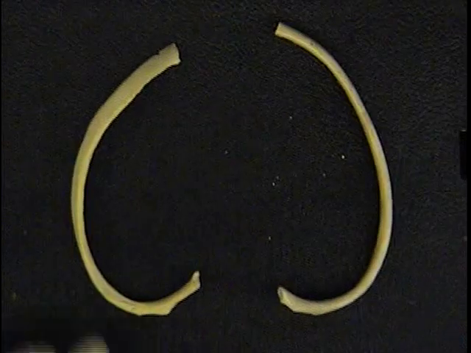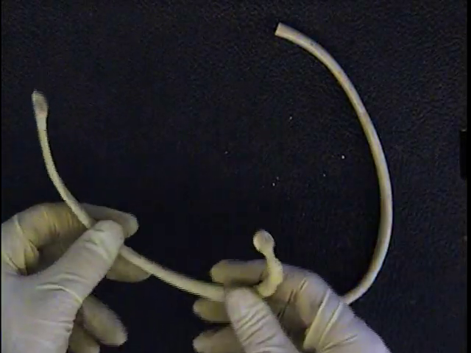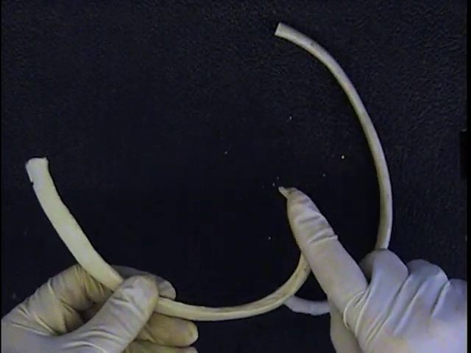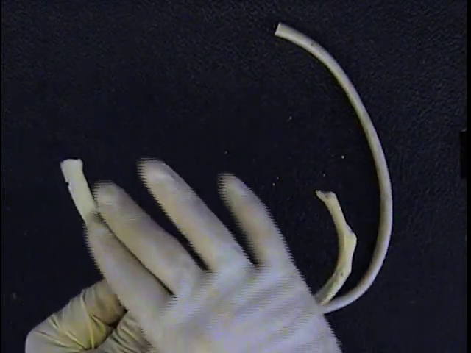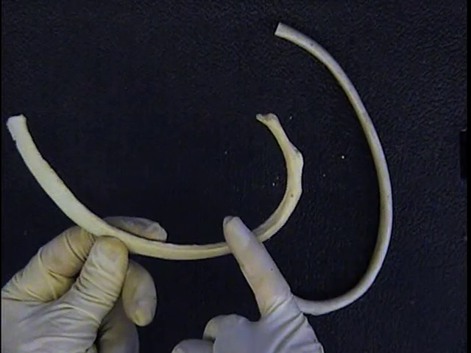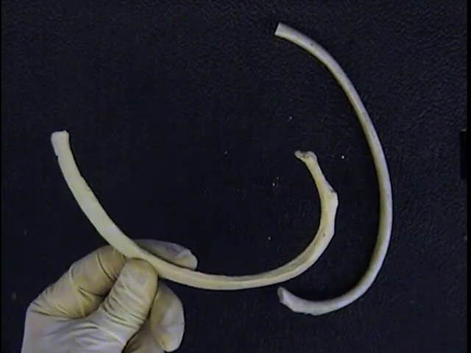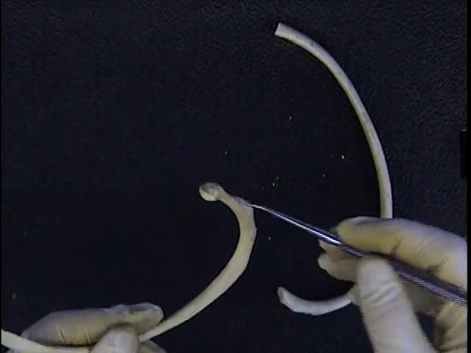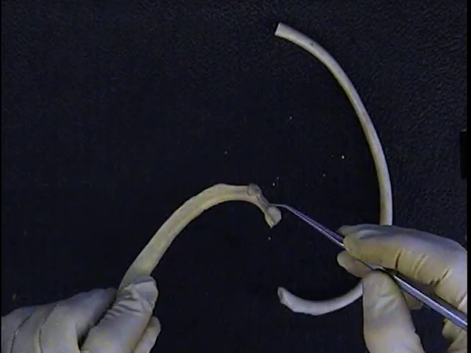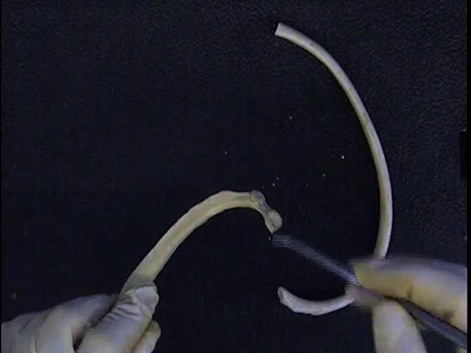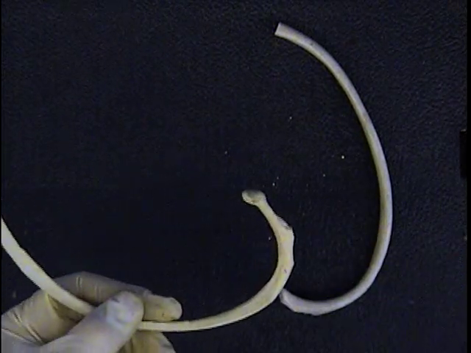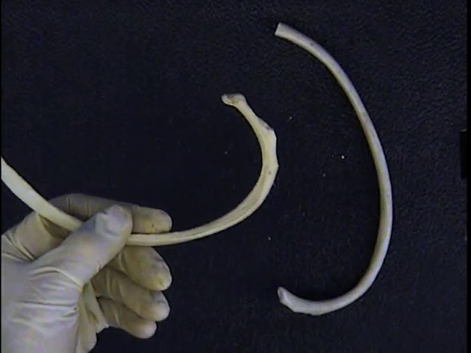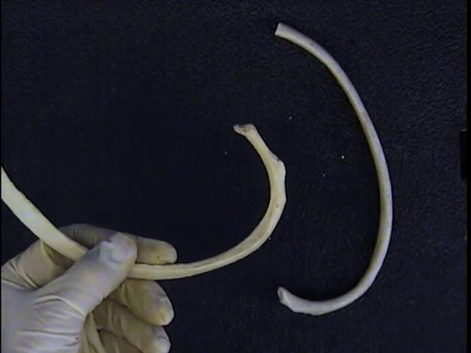Let's discuss quickly the features of the rib. So the rib is broken into the head, the neck, the body, and at this point here you have the angle. The different features of the rib, we have the superior and the inferior demifacets, which are responsible for articulating with the superior and inferior articulating costal facets on the vertebrae.